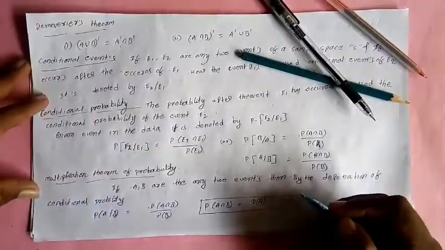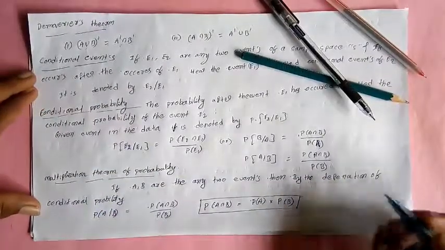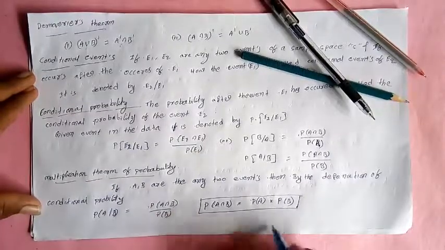Before this we discussed the addition theorem of probability. Now it is the multiplication theorem of probability.